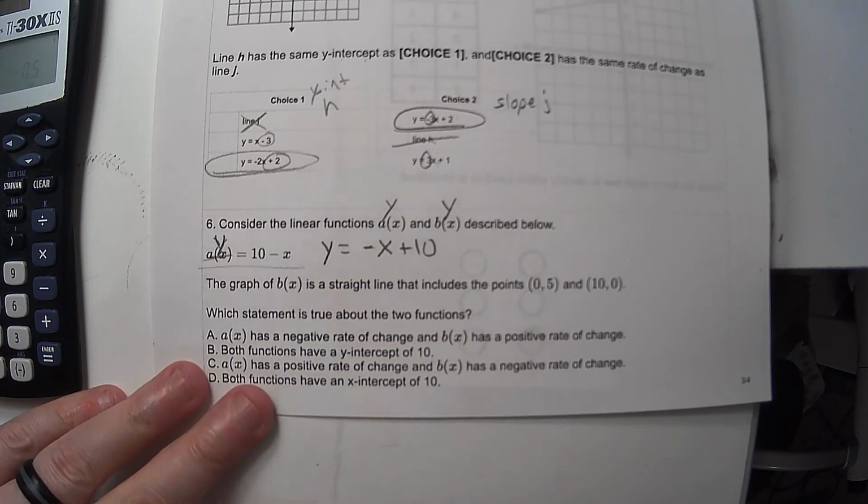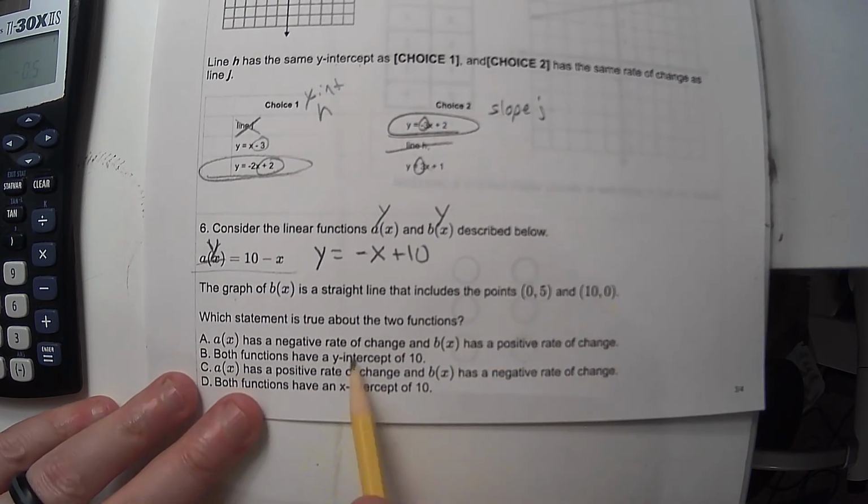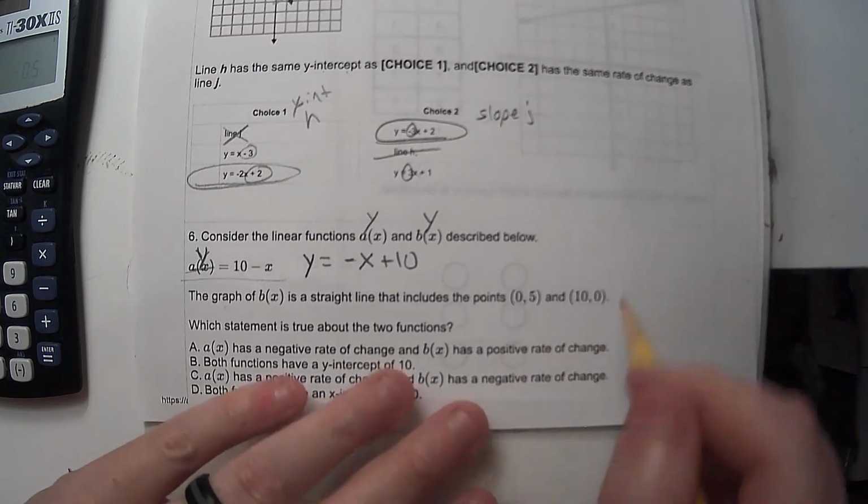Okay, so all I did was just flip that around a little bit. The graph of b(x) is a straight line that includes points (0, 5) and (10, 0). Which statement is true about the two functions? Alright, it's talking about rate of change, so let's go ahead and work this one out.